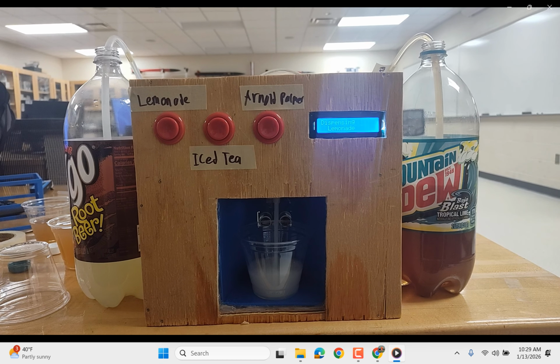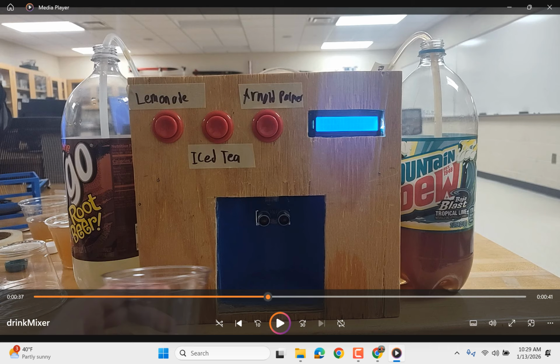Oh, and notice this. He didn't mention it, I don't think, but notice the digital readout out here that's telling you what's dispensing. It could not be a more simple project, but it's just well executed, with the possible exception of the tape labels and stuff.